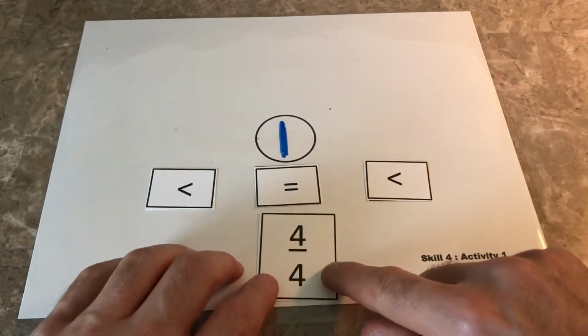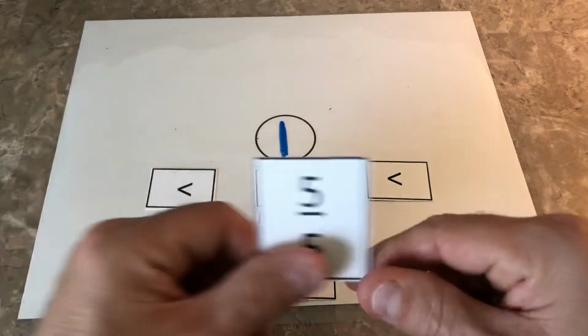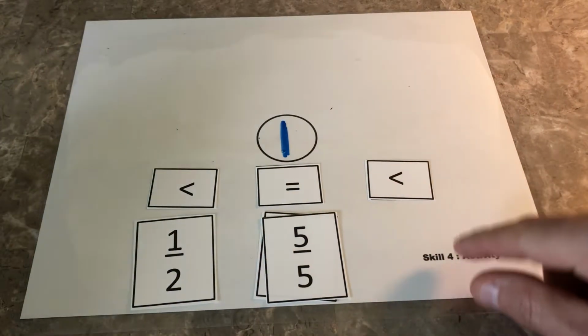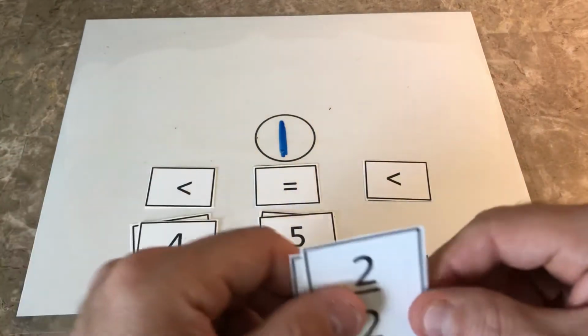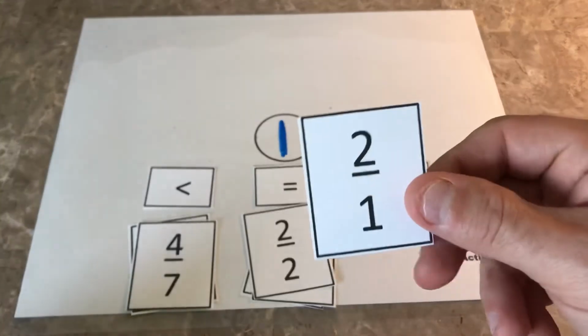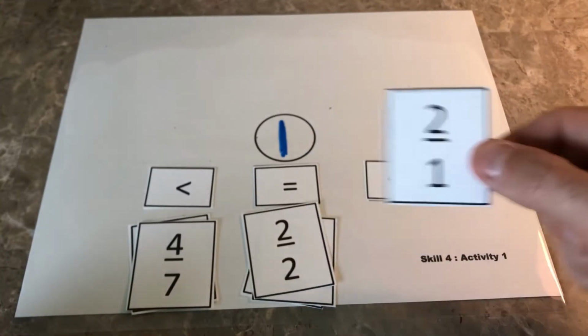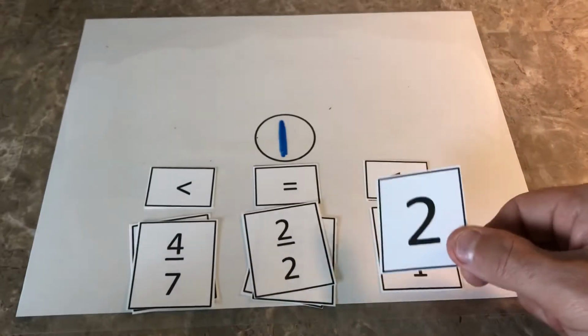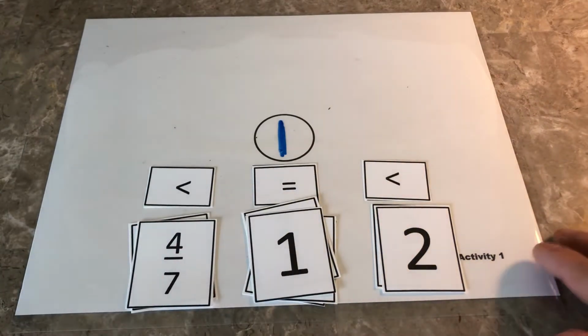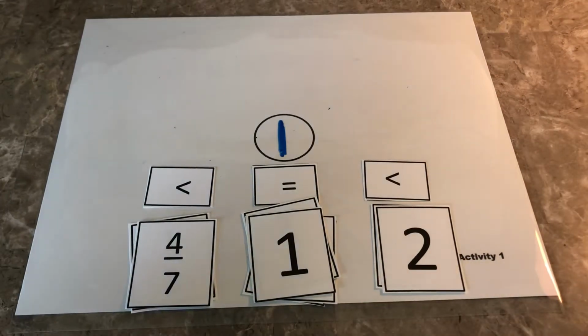So the 4/4, we know that that's equal to one, and then we have, say, 5/5. Again, that's equal to one. We have 1/2. We know that's less than one. We have 4/7. We know that's less than one. 2/2 is more than one. We have 2/1, and again, remember that's two wholes, just the fraction form of writing two wholes. And again, two wholes is greater than one as well. We have 1 is equal to 1. Obviously, I think you get the point. So you do some type of sort like that where you're going through it that way. And so that's the first layer that you could do, is identifying less than 1, equal to 1, or greater than 1.